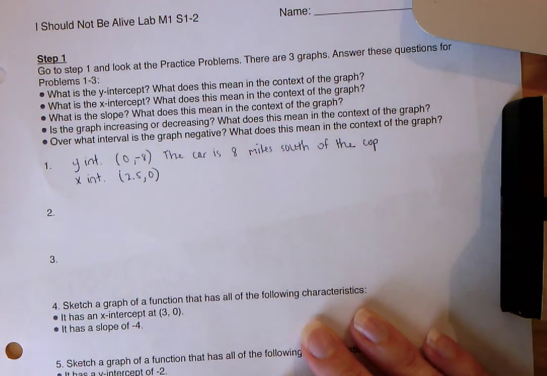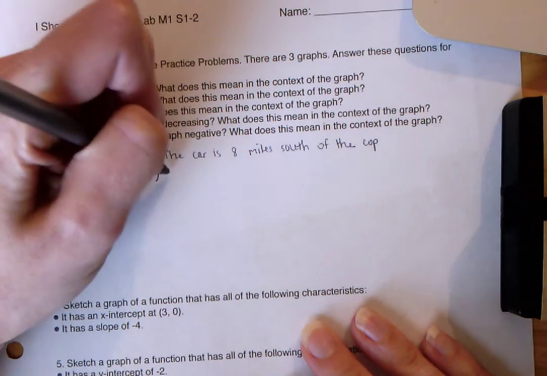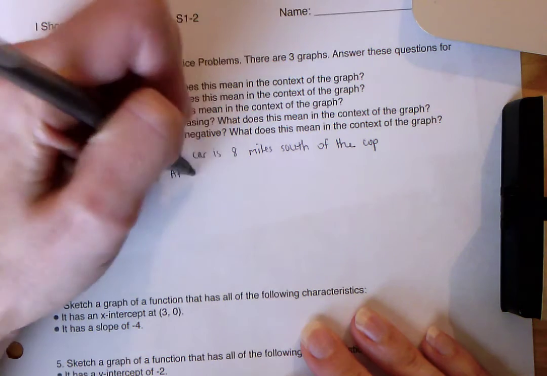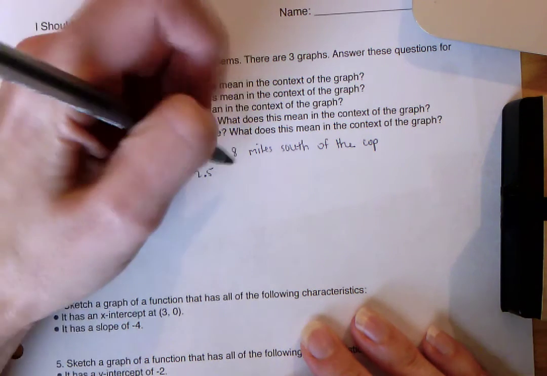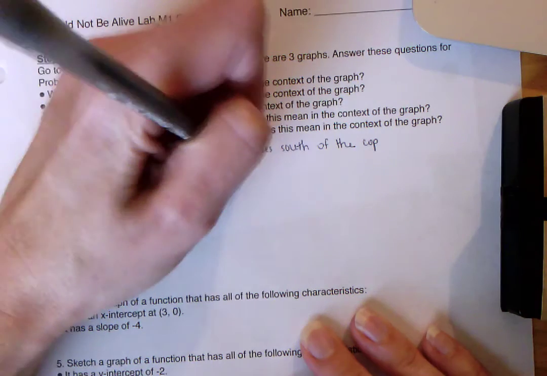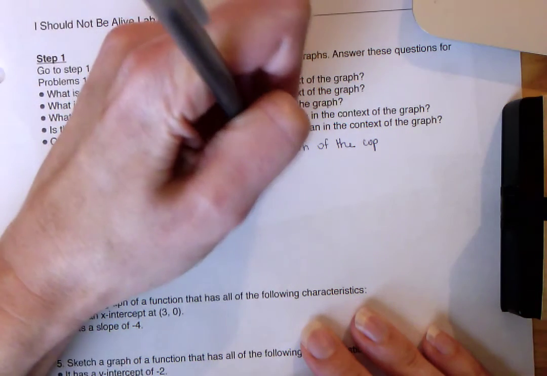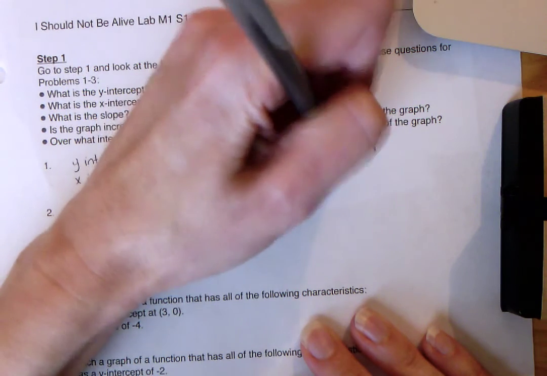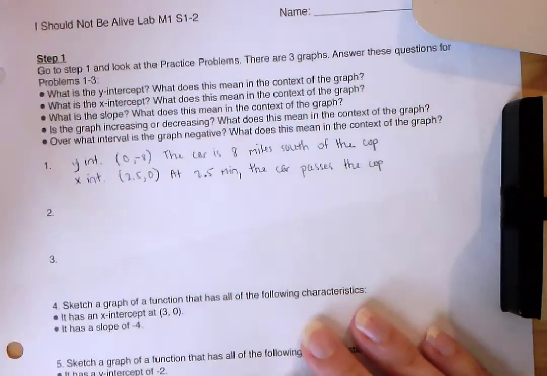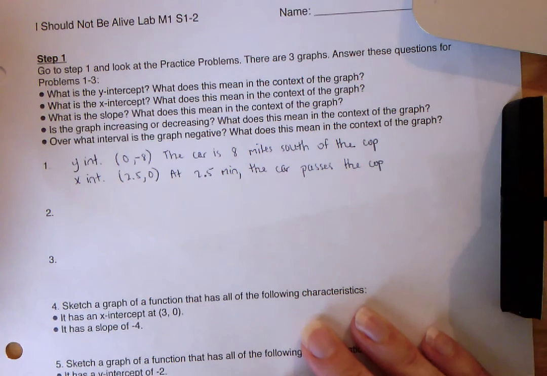All right, and so that means at 2.5 minutes, because remember the time is in minutes, the speeding car passes the cop.